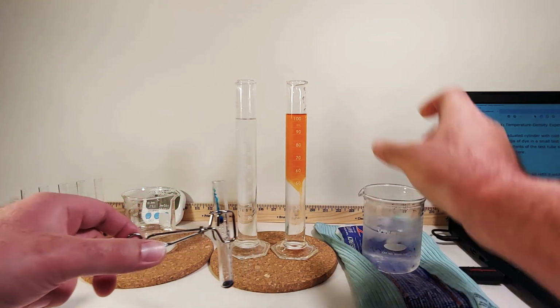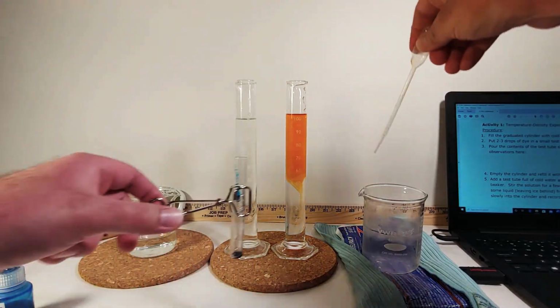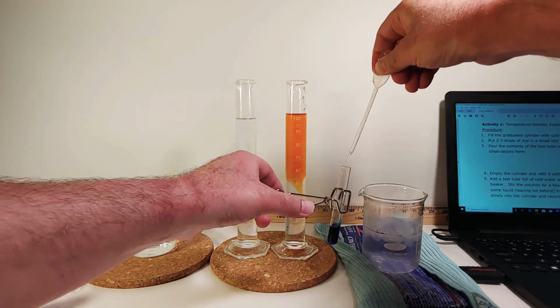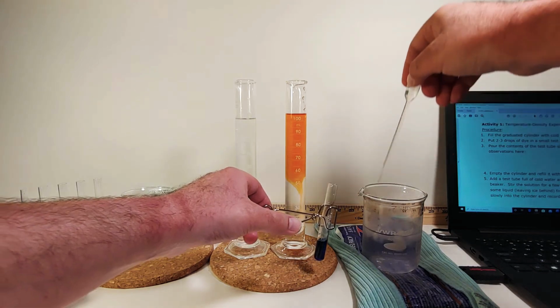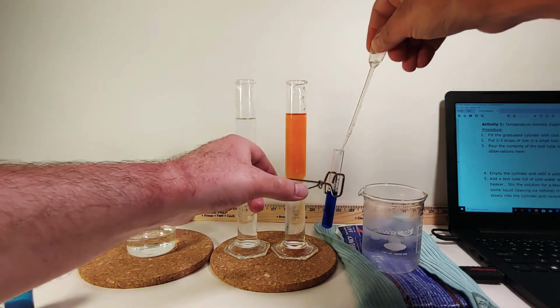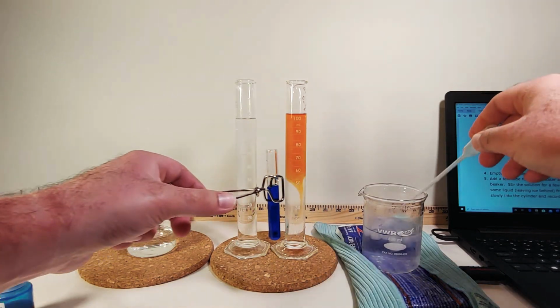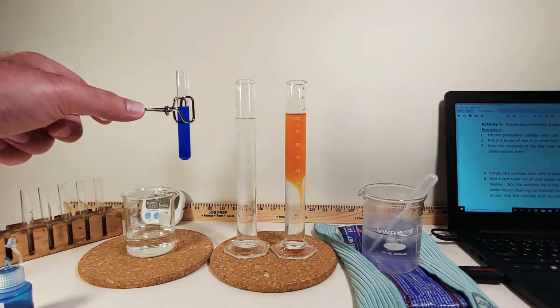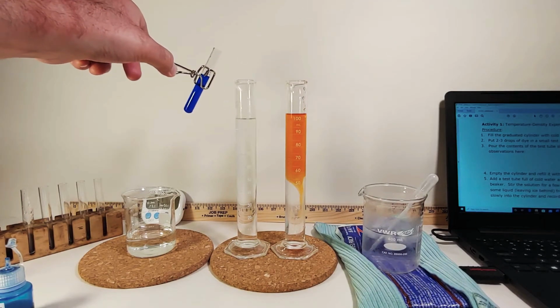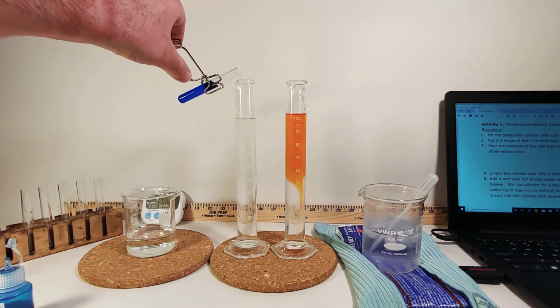Let's make life easy on us. There we go. And that's about half right there. All right, let's see what happens with the cold blue water into the hot test tube, or hot graduated cylinder.